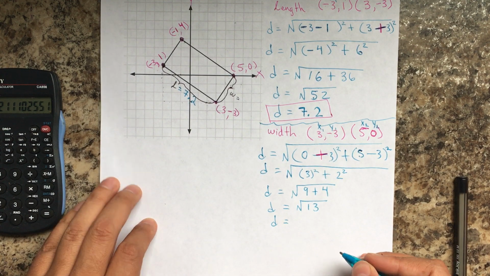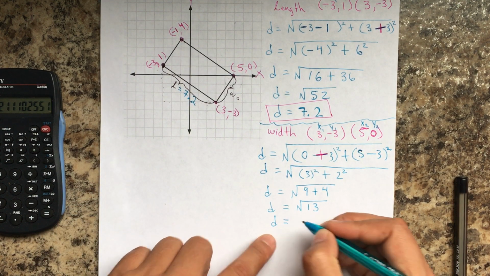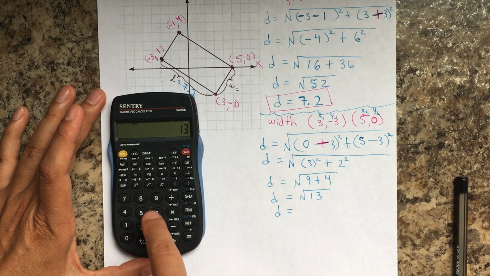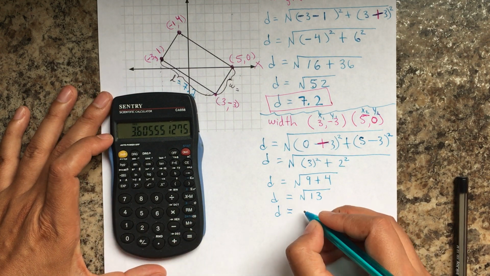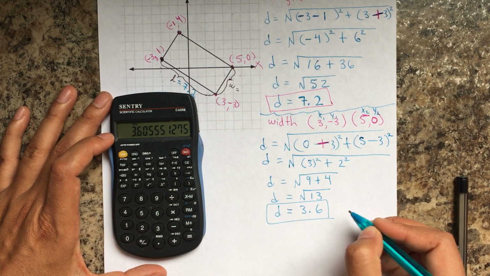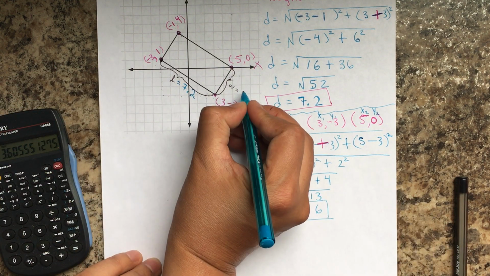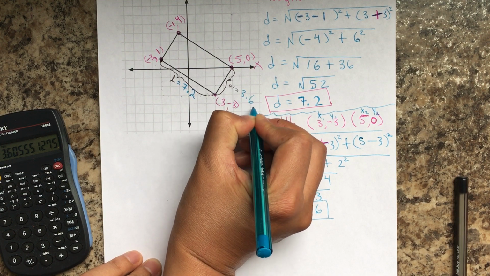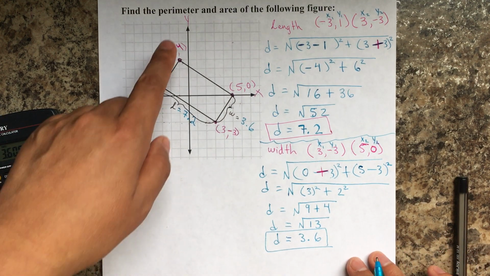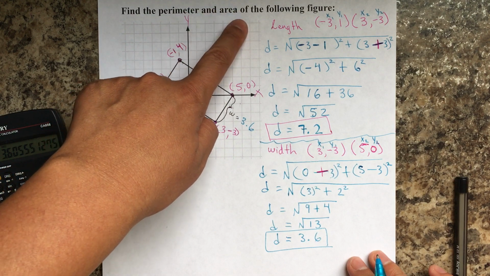So the distance is, we go to our calculators, the square root of 13, which is 3.6. So that's going to be my width, 3.6. Now I'm able to find the perimeter and area.